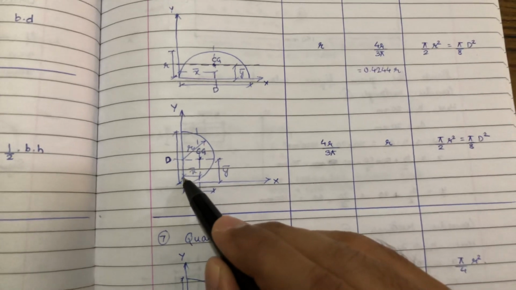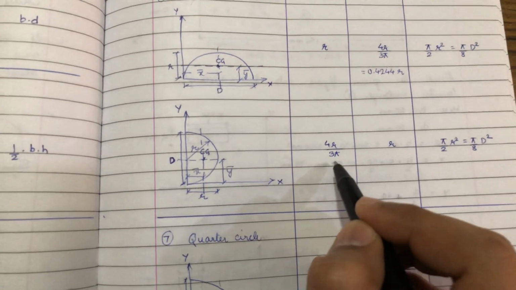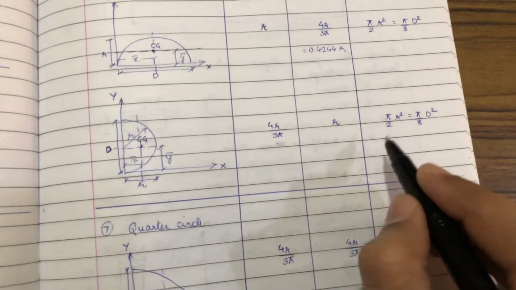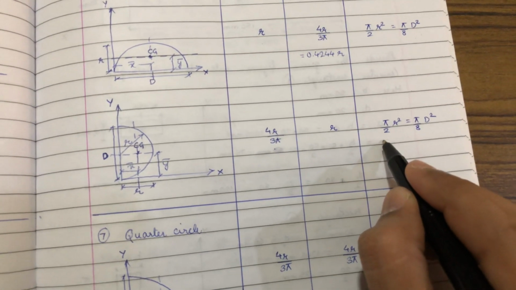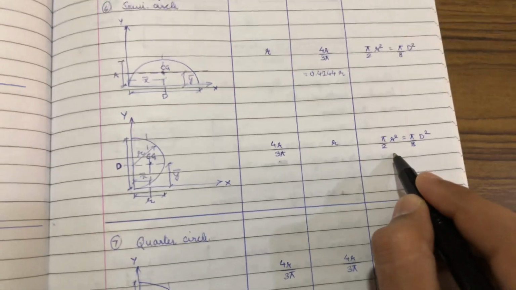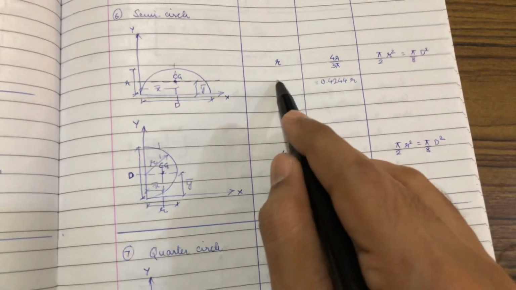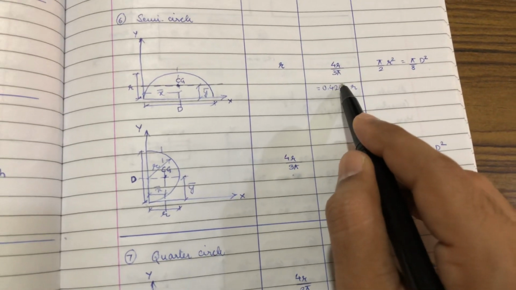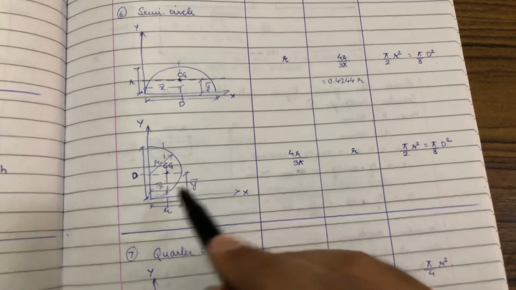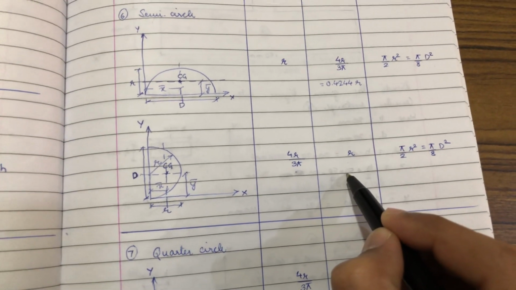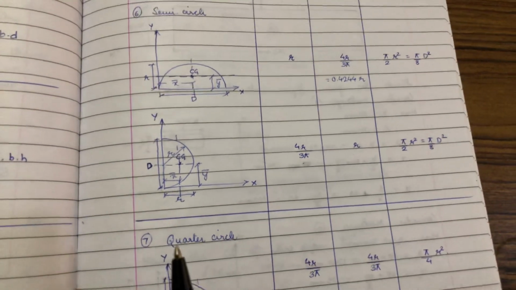But in this case x bar is equal to 4r upon 3 pi. And the area will be the same, pi by 2 r square. So if the semicircle position is like this, then x bar is r and y bar is 4r upon 3 pi. And if the position is this, then x bar is 4r upon 3 pi and y bar is equal to r. This you have to keep in mind.